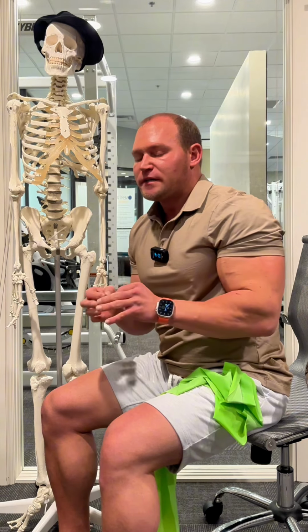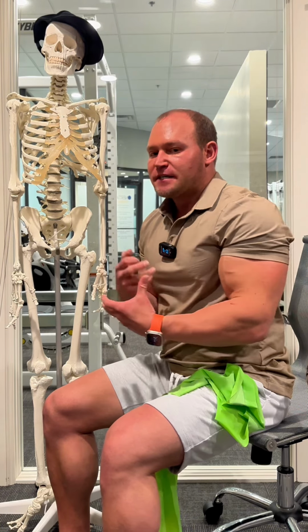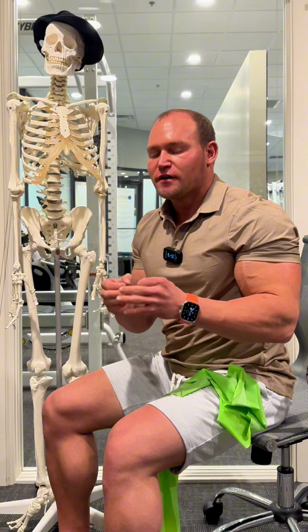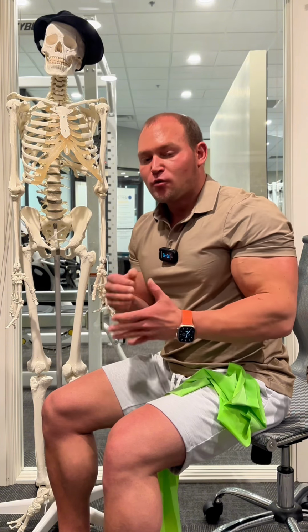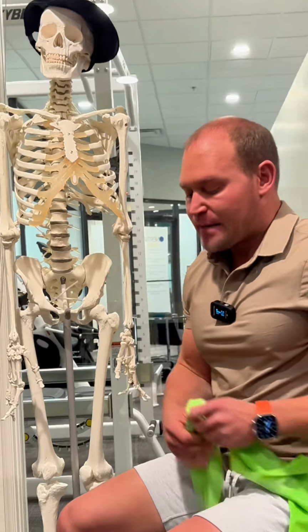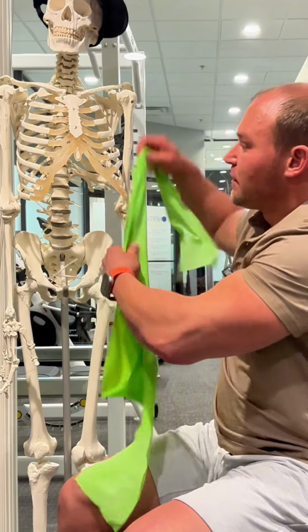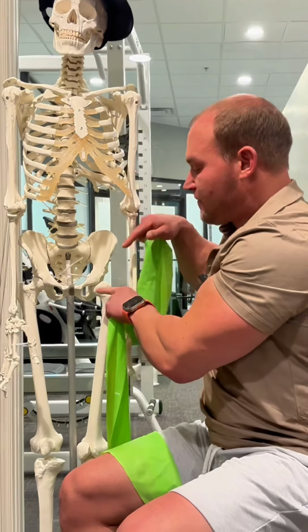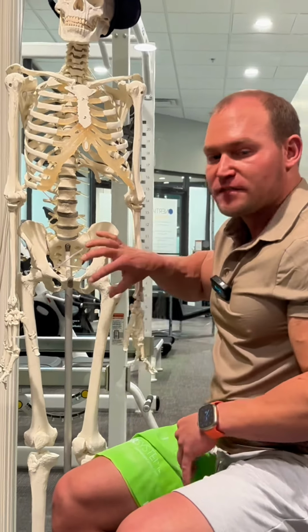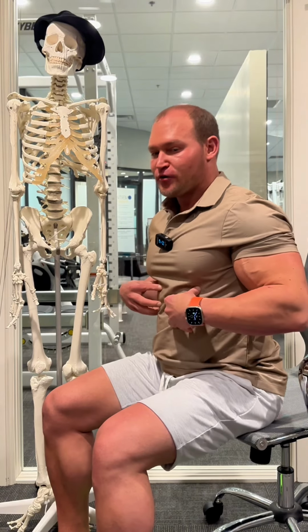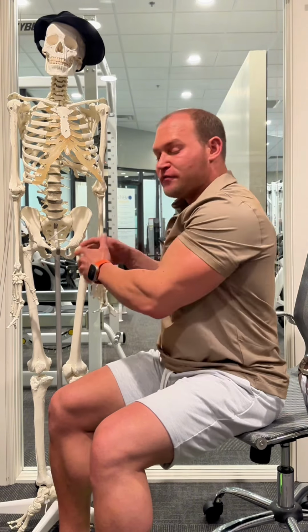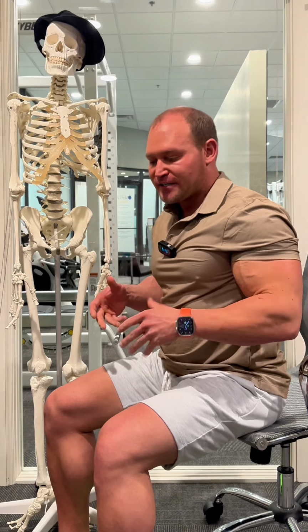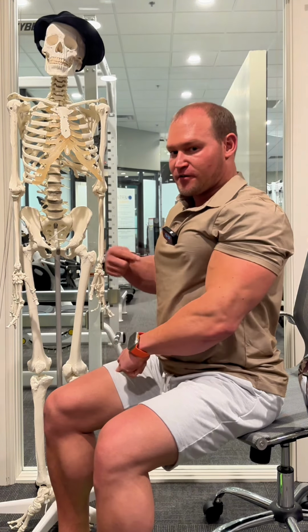The only way you can really manipulate how your abs contract is by changing the order of contraction and changing which end is fixed and which end is moving. Since your abs attach from here to here, that's going to be either your rib cage moving on a fixed pelvis or your pelvis moving on a fixed rib cage. Rib cage on a fixed pelvis would be a crunch, and pelvis on rib cage would be a reverse crunch, where you're moving this on this.